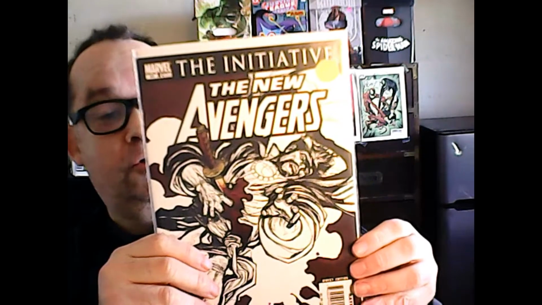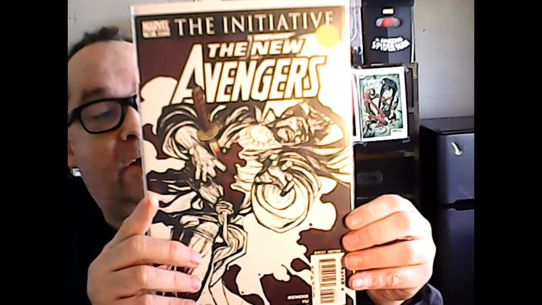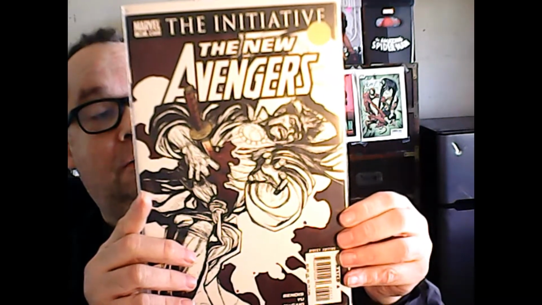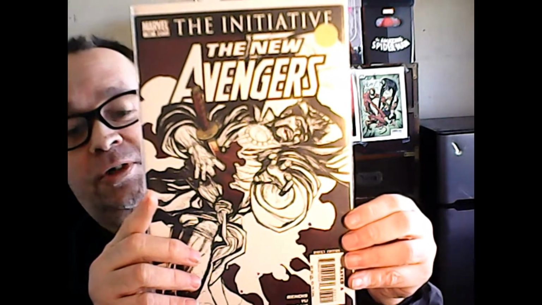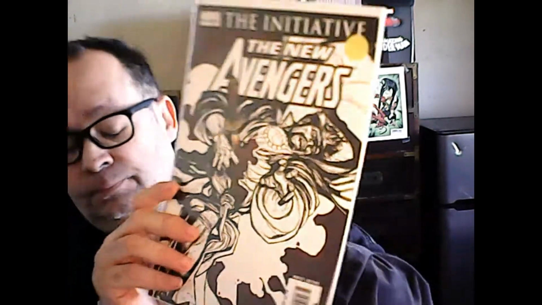Send me a message. This is New Avengers #30, published October 2007, written by Brian Michael Bendis, art by Linnell Francis Young. Clint Barton joins the Avengers as Ronin, so I guess now they know it's Clint Barton.